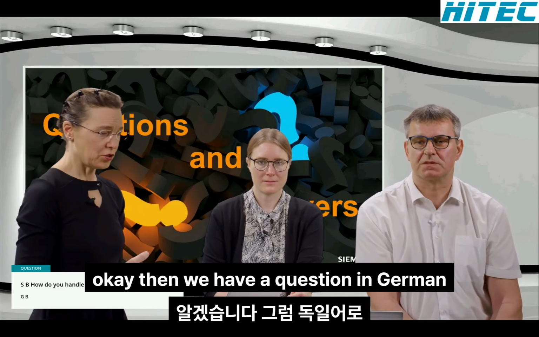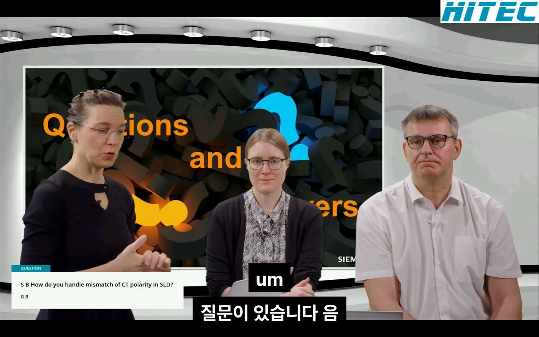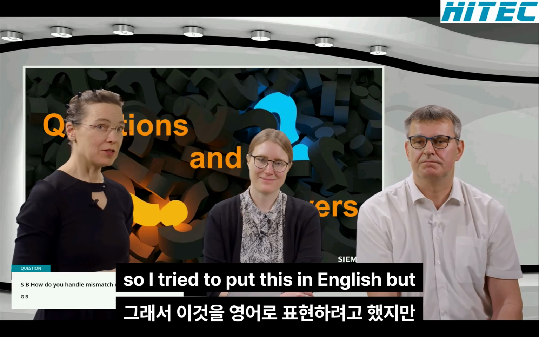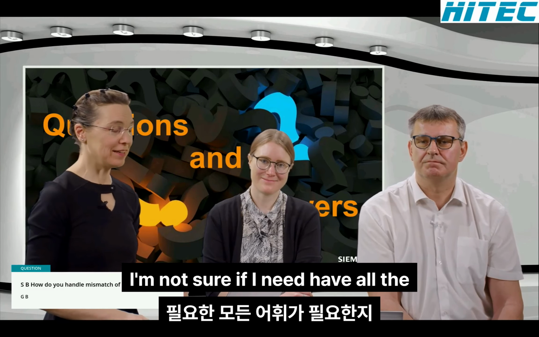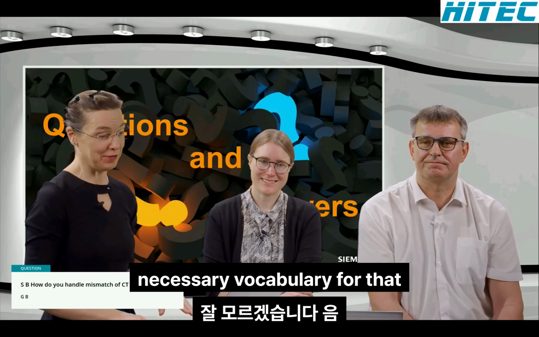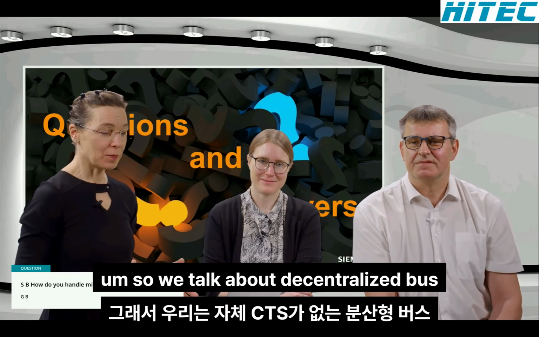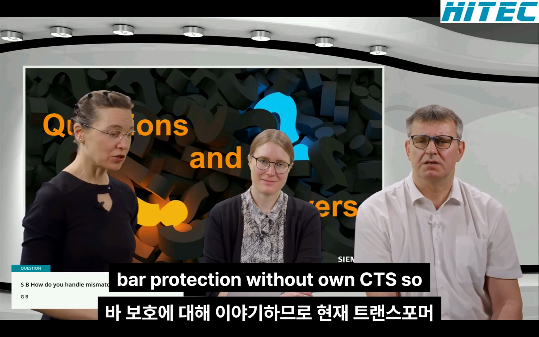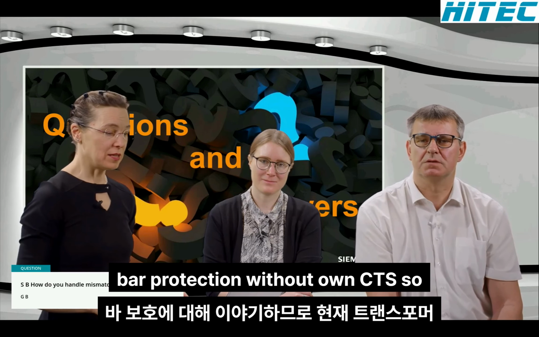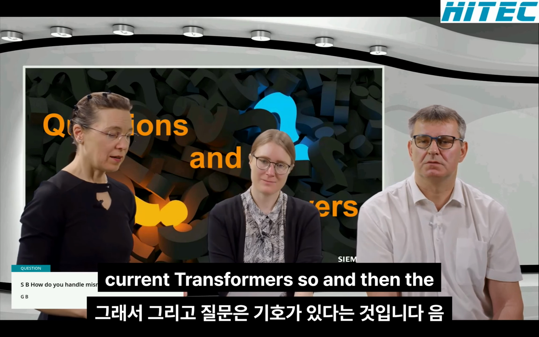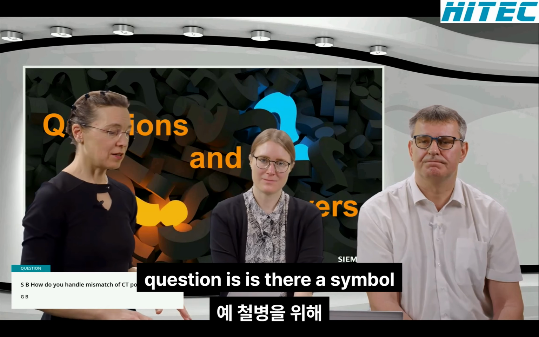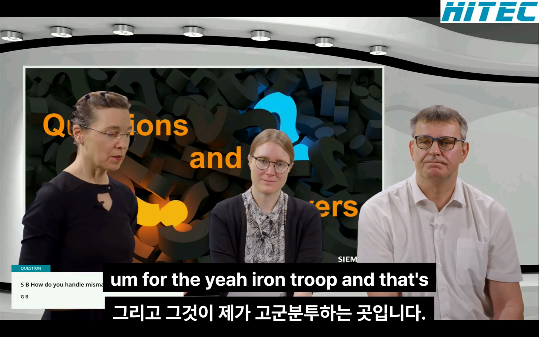Then we have a question in German regarding decentralized busbar protection. So I tried to put this in English, but I'm not sure if I have all the necessary vocabulary for that. We talk about decentralized busbar protection without own CTs, so current transformers. The question is, is there a symbol for the Einschub?